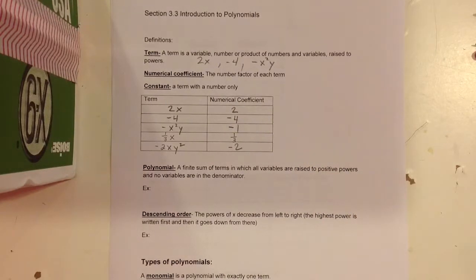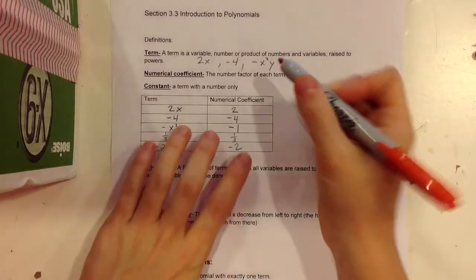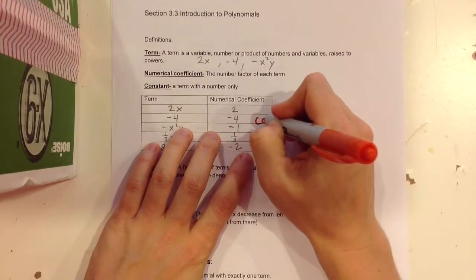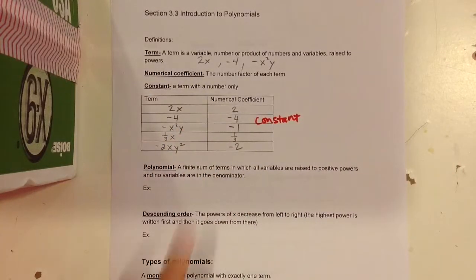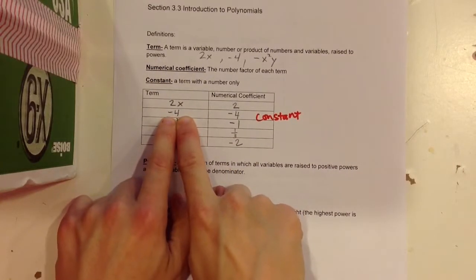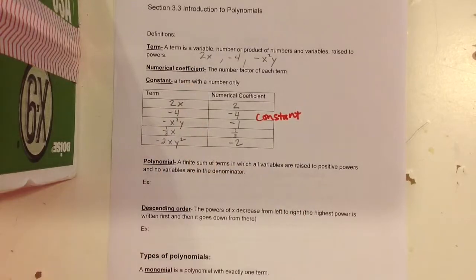Now remember, the constant term is the term that only has a number. So this would be your constant term, the number negative 4. Because the whole term was only a number, that's what makes it a constant.